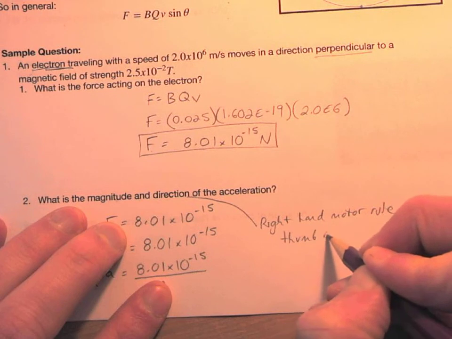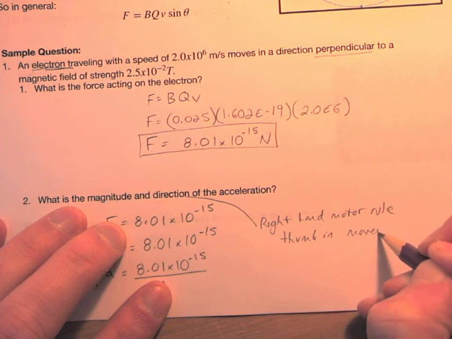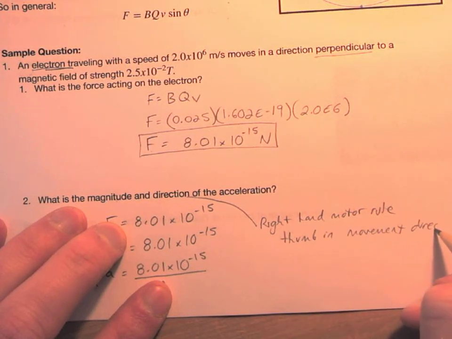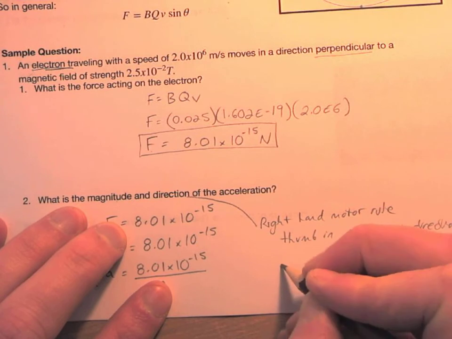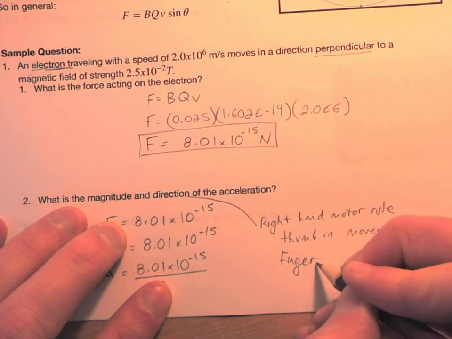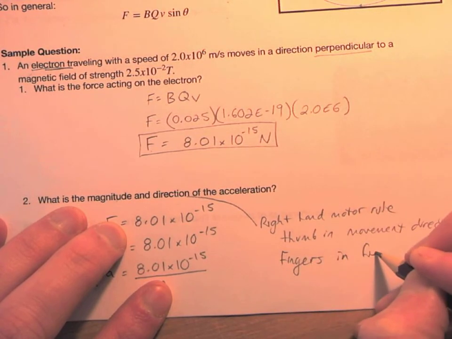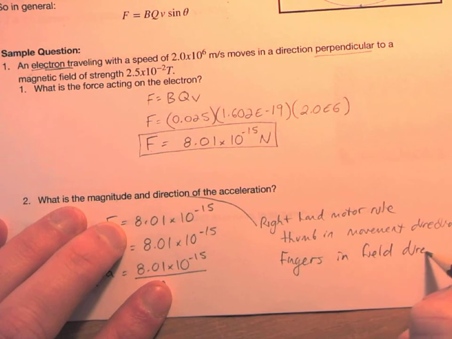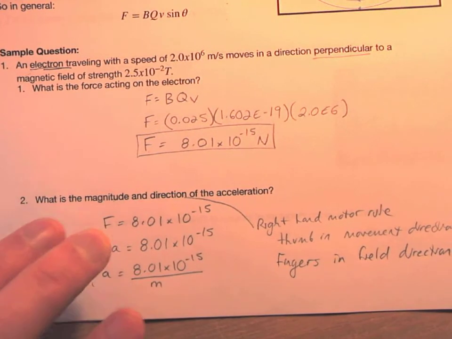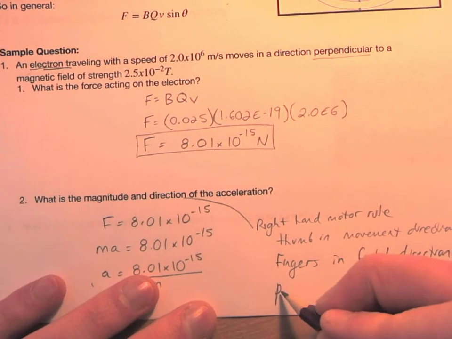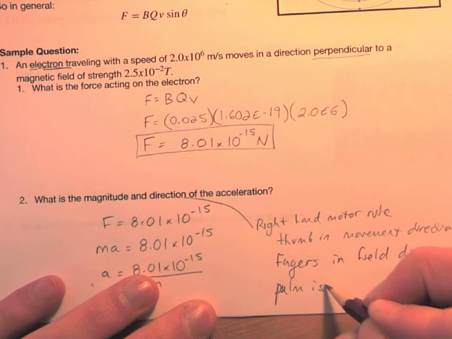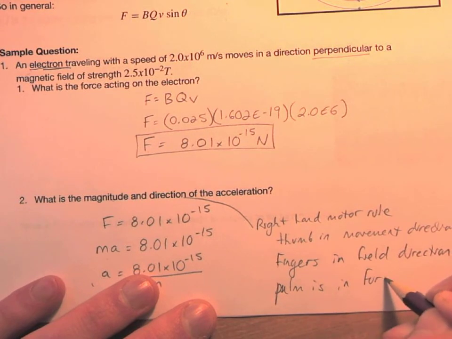Thumb in movement direction, and fingers in field direction. And then that means your palm is in the force direction.